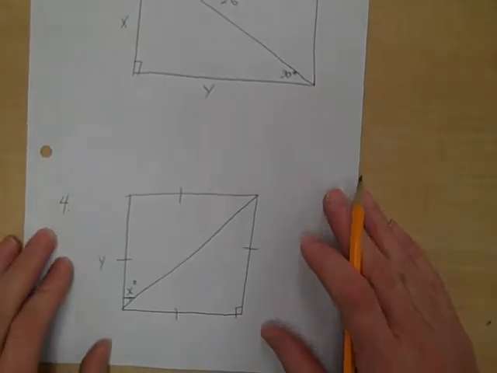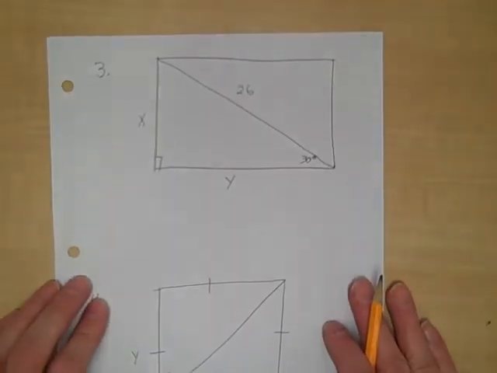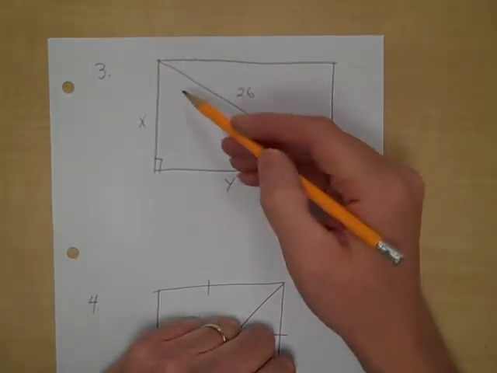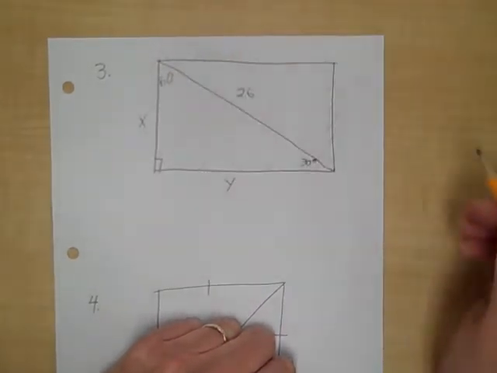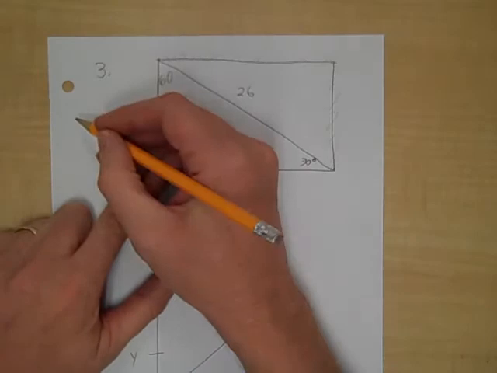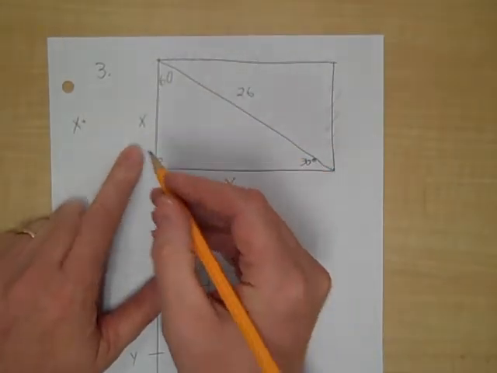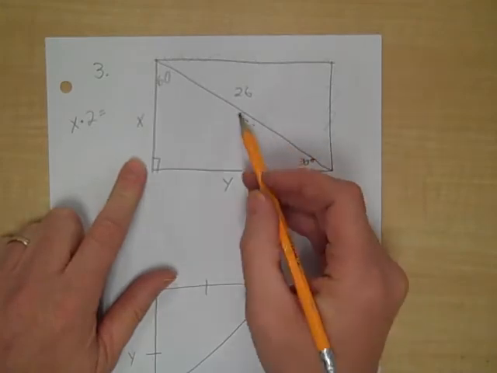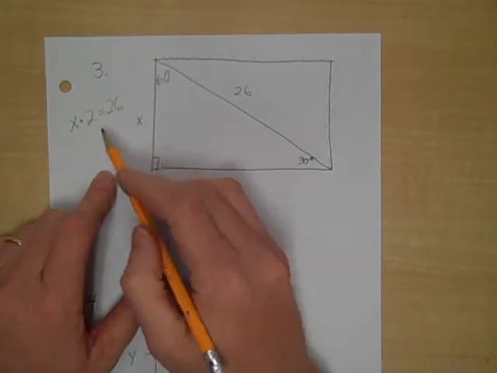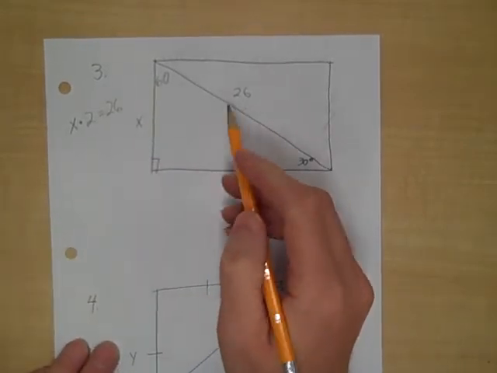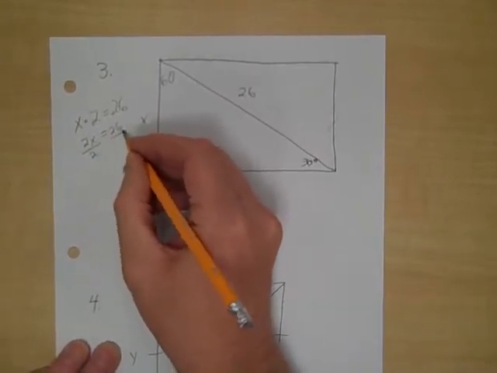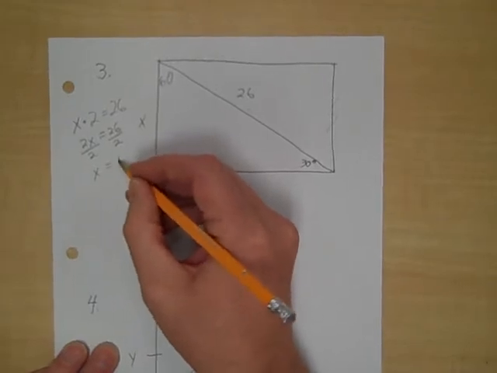Number 3. You can kind of ignore this part of the rectangle, and if you do, you've got a 30, 60, 90. And if you'll recall, the short leg, which is x, times 2 equals the hypotenuse of 26. So 2x is equal to 26. Divide by 2. X is equal to 13.